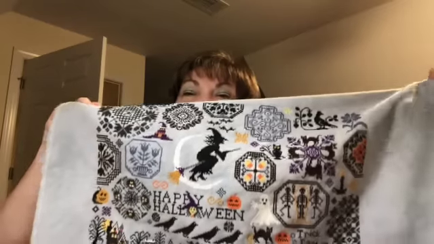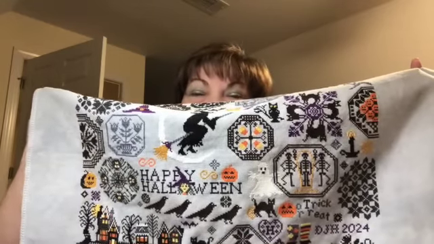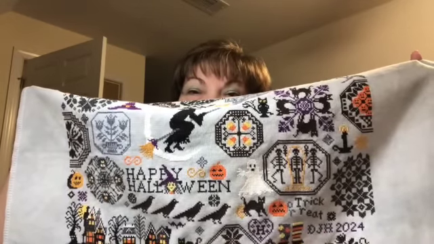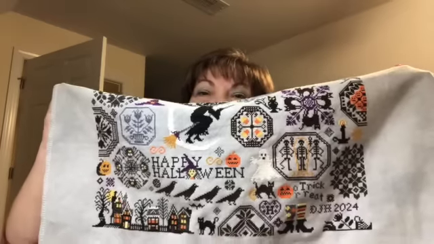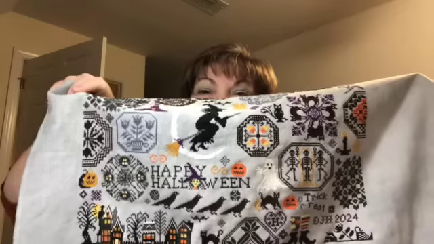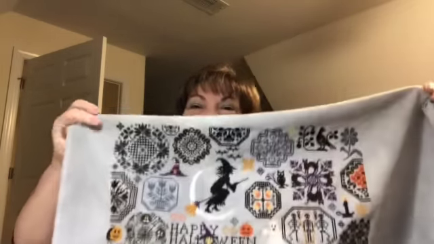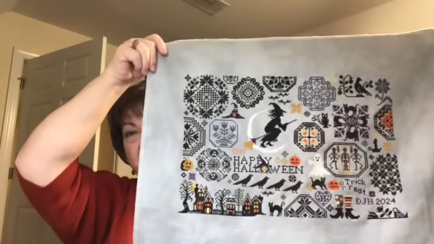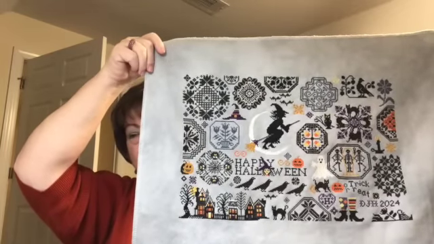And I love some of these beautiful motifs. Some are just quite Quakerish, and others are very Halloween, like the spiders, you know, the skeletons, the black cats. I think those are great. But I am thrilled with the result. So here it is. This is my Halloween Quaker.